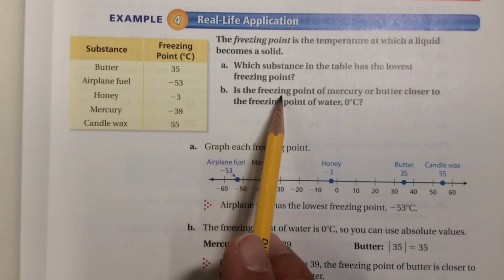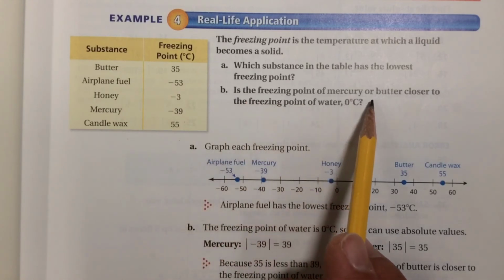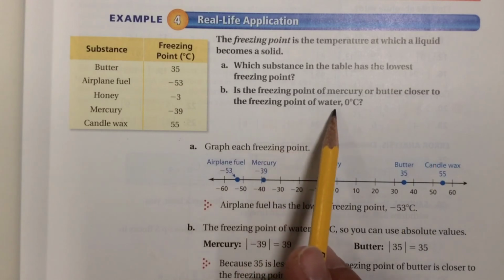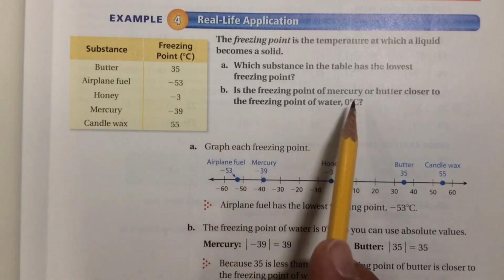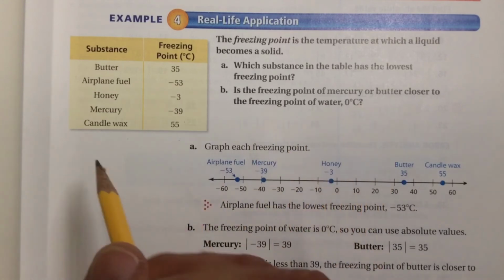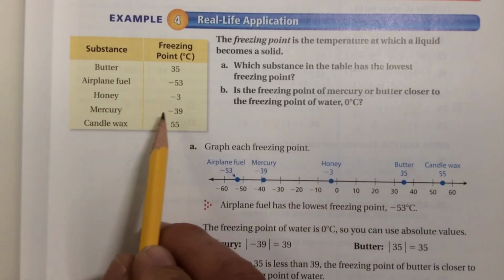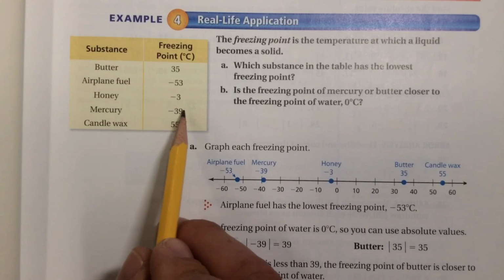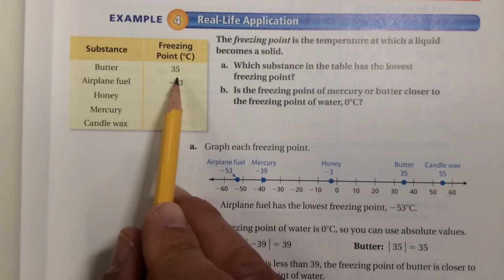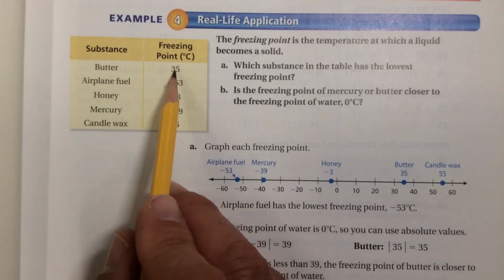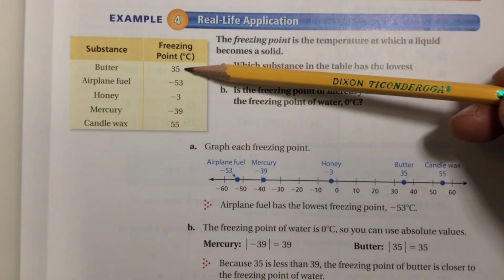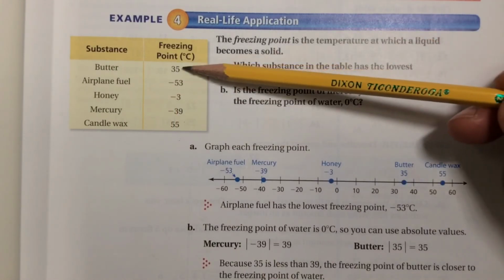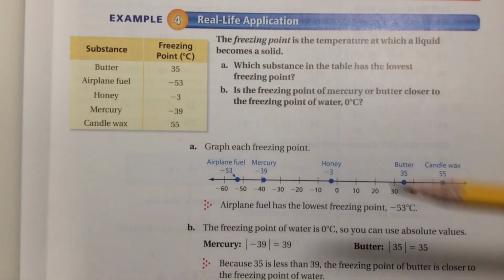And then it says, is the freezing point of mercury or butter closer to the freezing point of water, which is 0 degrees Celsius? So which one, mercury or butter, is closer to 0? Mercury, -39, is 39 away from 0. Butter, 35, is 35 away from 0. So we're really finding their absolute values, and we find that butter is closer to 0. So the answer would be butter, which they have right down here.